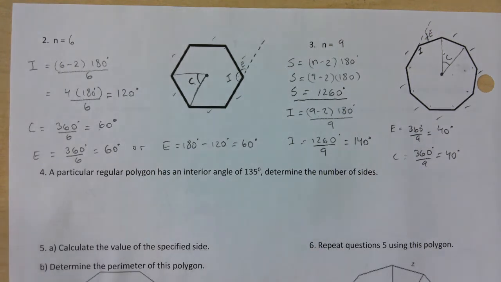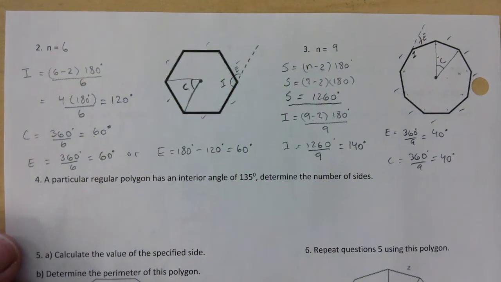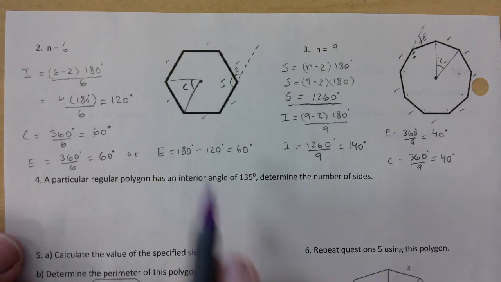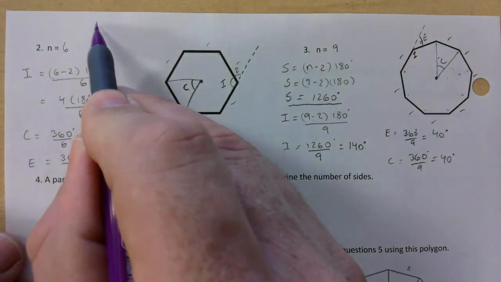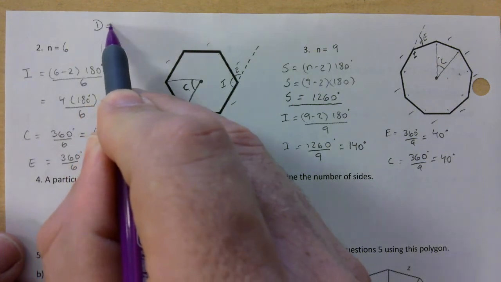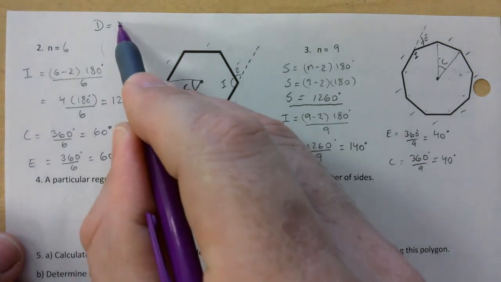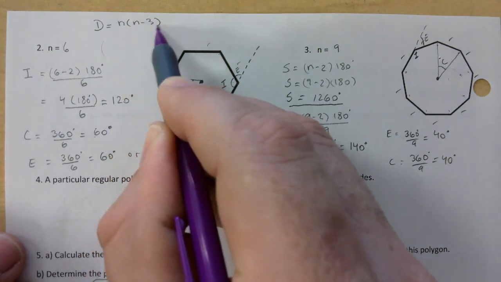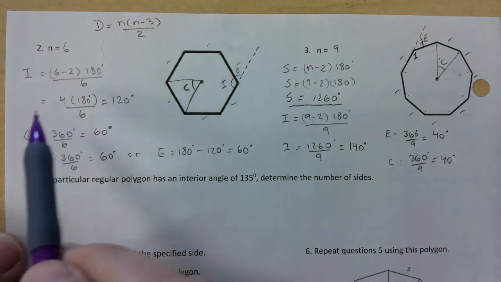We didn't do diagonals in any of these, but I think I'm going to be able to do that later. No, maybe I'll do that here. I see an opening here. So, diagonals. I don't know if you remember that formula. I'm looking at the formula sheet here, and it is n times n minus 3 divided by 2. Right?